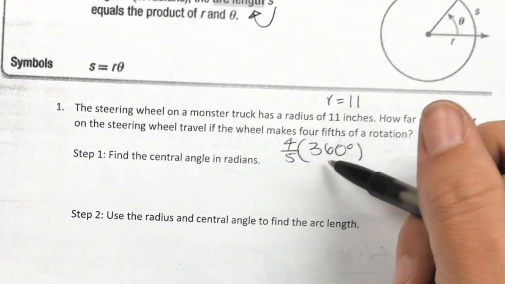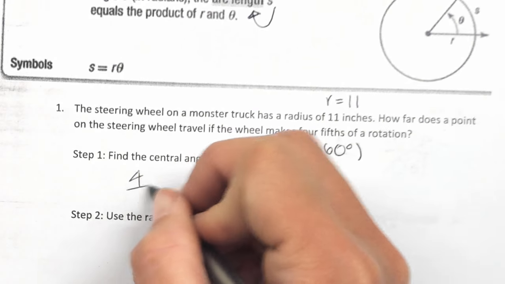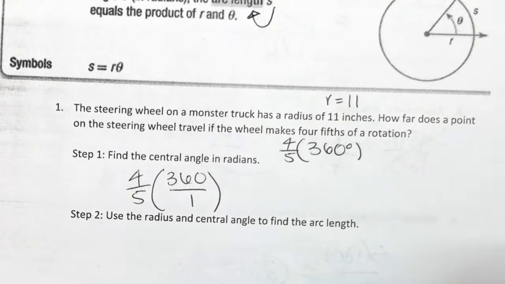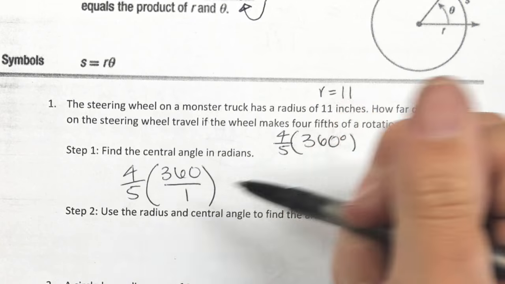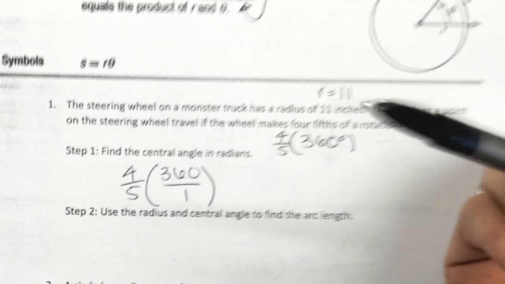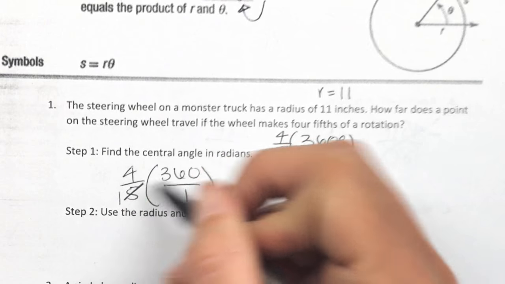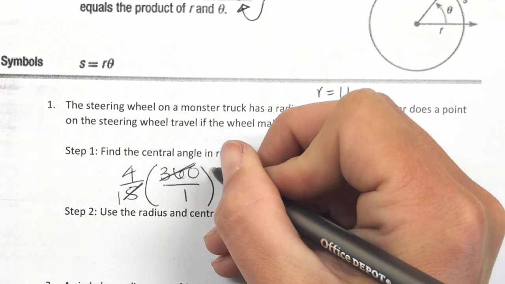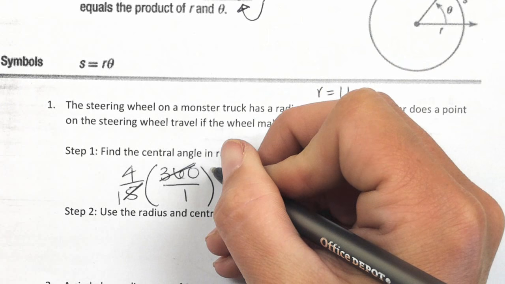Okay, so we're going to have to first go ahead and multiply this. 4 over 5 times 360 over 1. And let's cross simplify first. What's a number that can go into both 5 and 360? So this would be 1. How many times can 5 go into 360? 72.